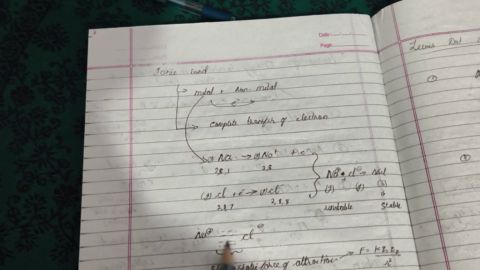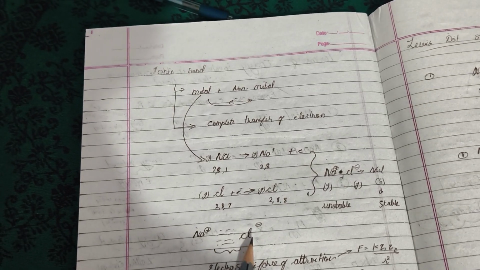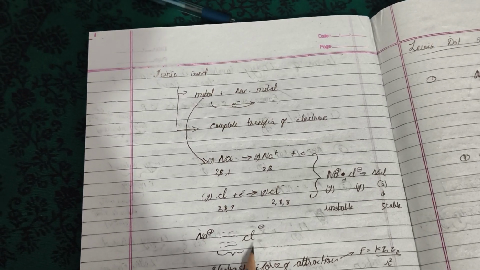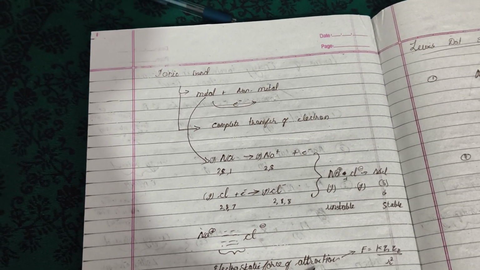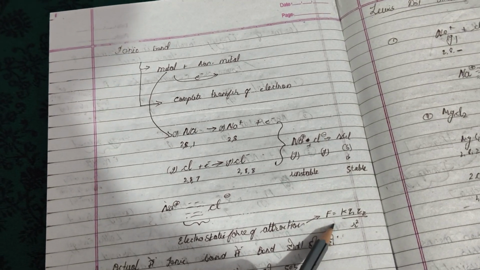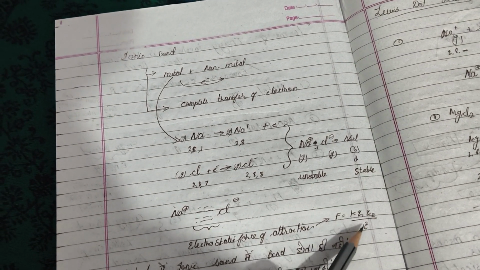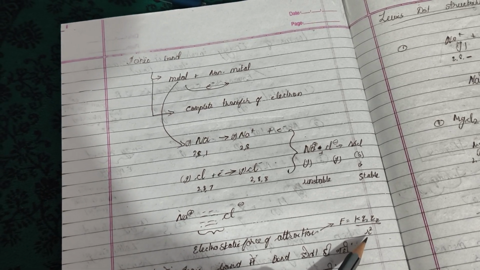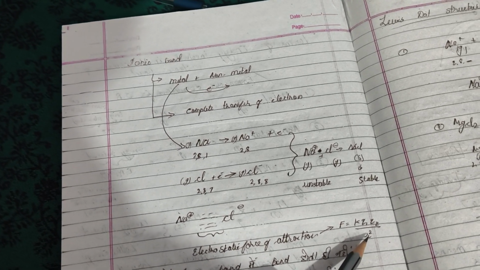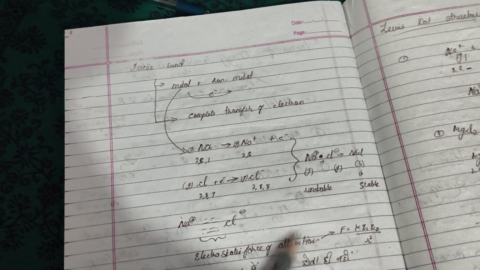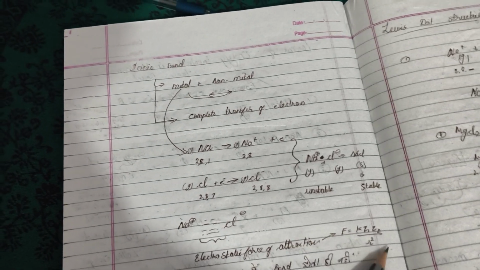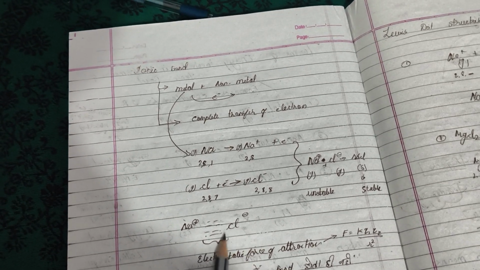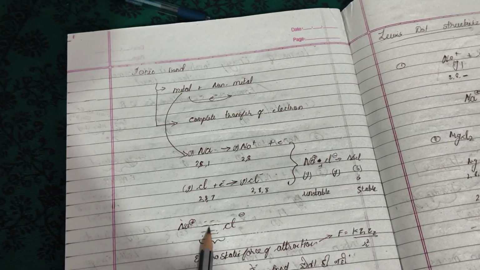Actually, there is no bond formation between the atoms. There is only a force of attraction, that is the electrostatic force of attraction, F = kQ1Q2 / R squared. This is a strong force as R is very short.